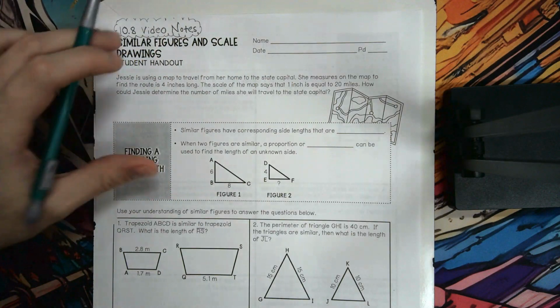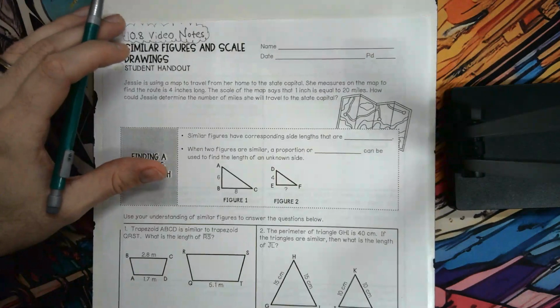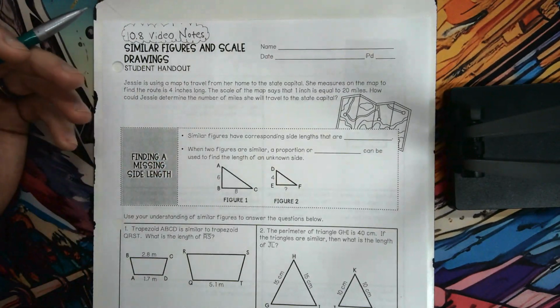Alright guys, welcome to 10.8 Video Notes. We're going to be looking at similar figures and how we can make scale drawings with a given scale factor.